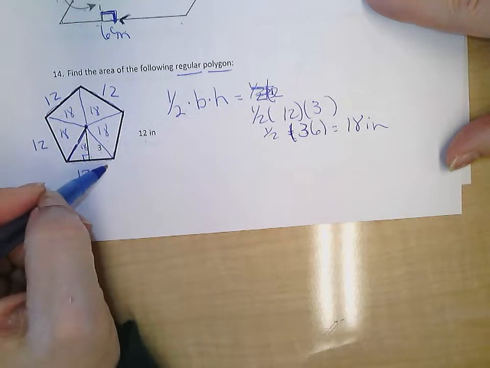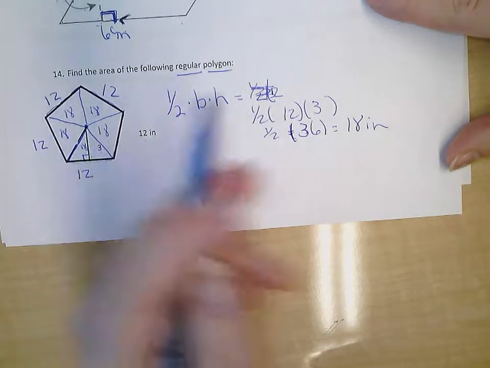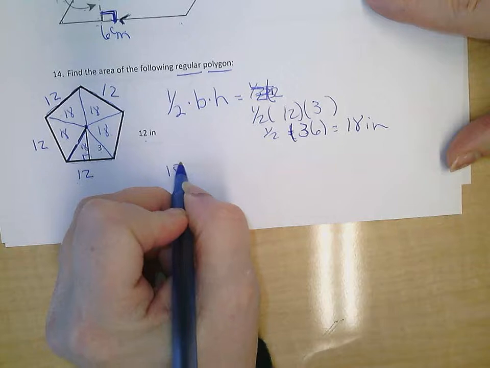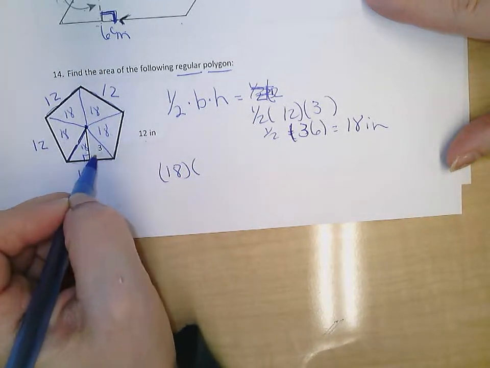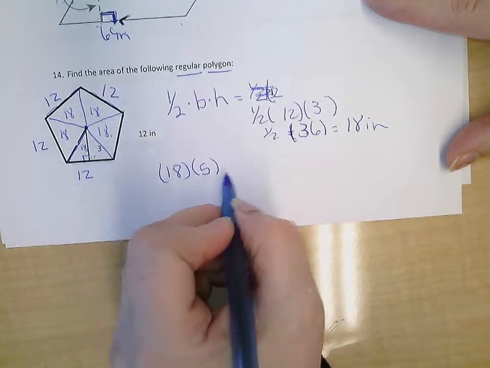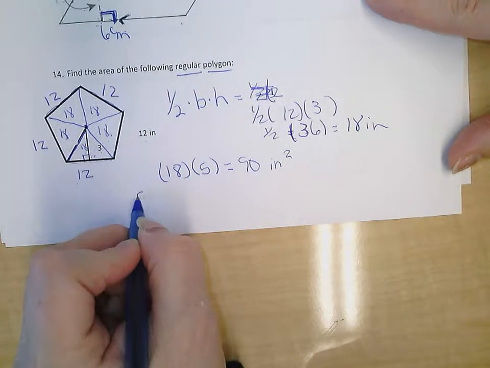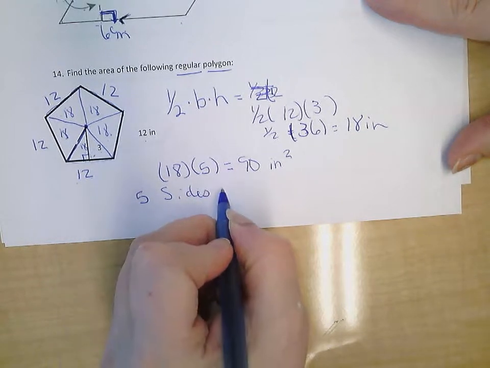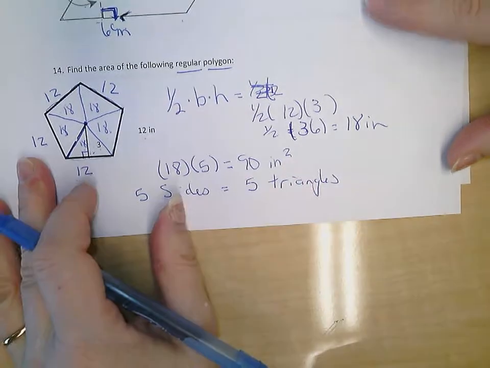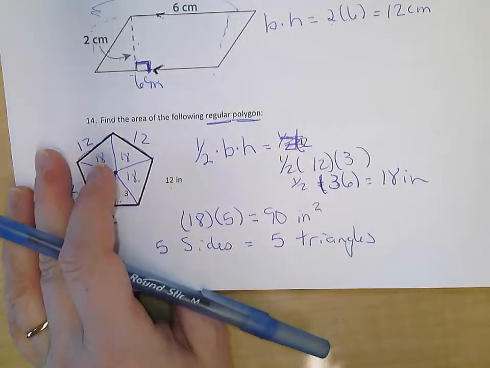When we've done the formula, in effect, 1, 2, 3, 4, 5 times, we can add up all the totals. But we know when we add multiple things, we can also multiply them. 1, 2, 3, 4, 5. 18 times 5 gives us 90 inches squared. It just so happens that we have 5 sides, which also makes 5 triangles. And this works for regular polygons. It's a special section of area.